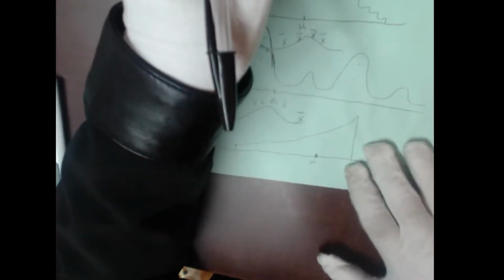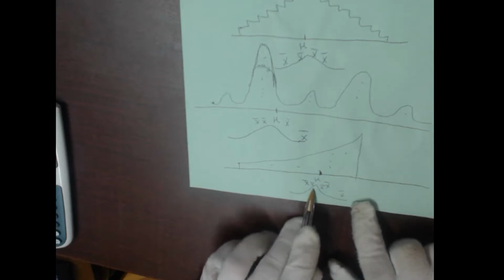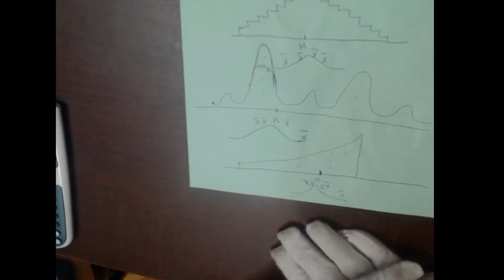Or look at this one with the exponential. The average is right here. So if I pick a couple values from here, I might get a couple from over here. Again, the averages form a normal distribution. Maybe once in a while you get one on the edge, but the averages form a normal distribution around the mean of the population. And so that's the idea. That's the idea of the central limit theorem.